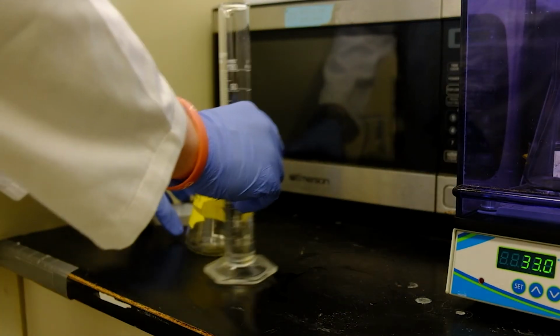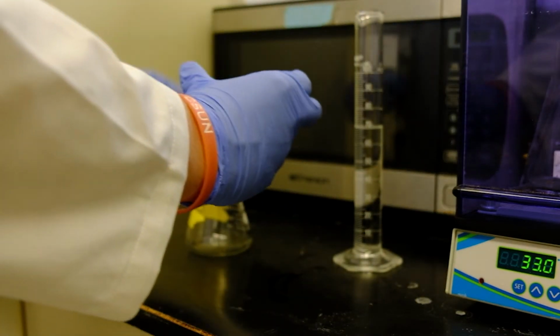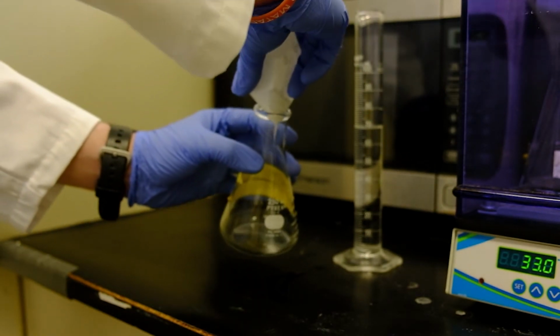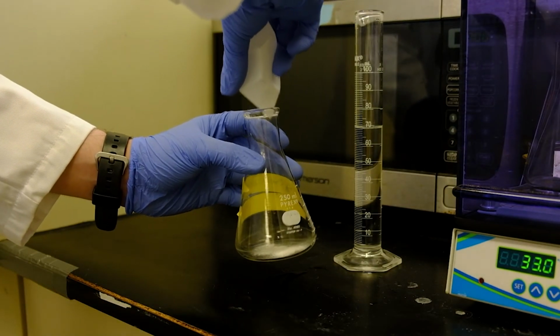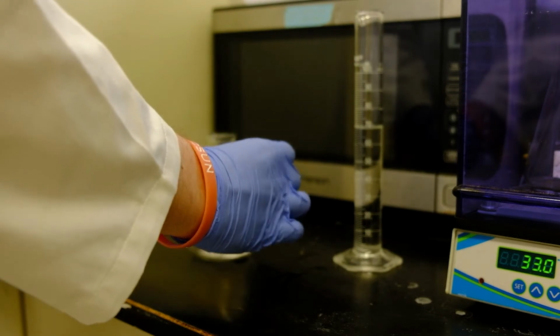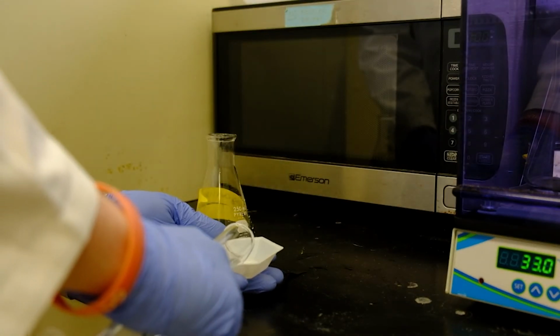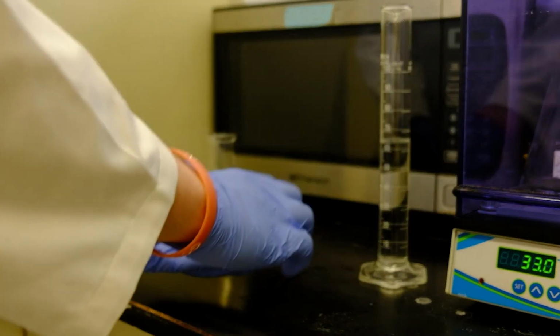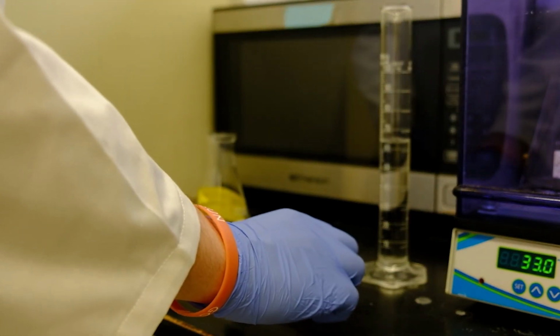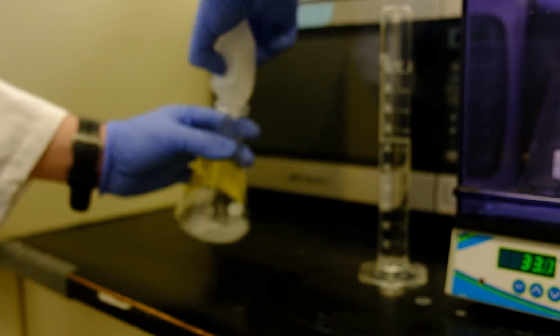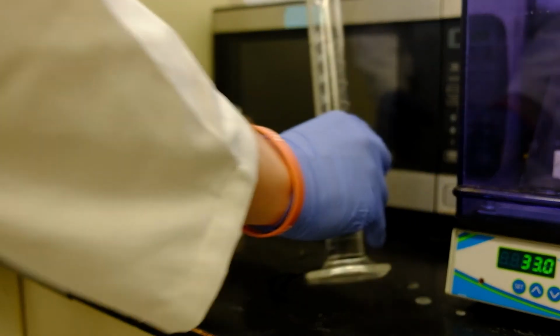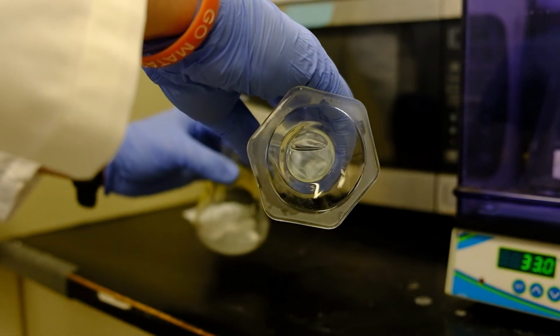Get a vessel that you're going to mix your gel in and add your agarose first. You can pour some buffer into your weighing dish to help get all of the agarose powder out. And put the rest of the TAE into your mixing vessel.